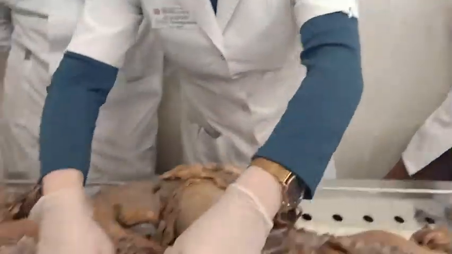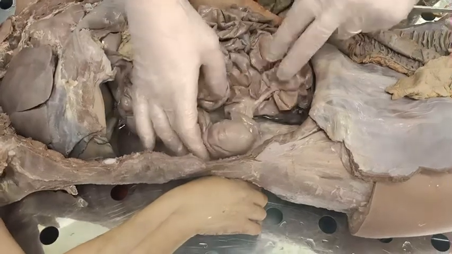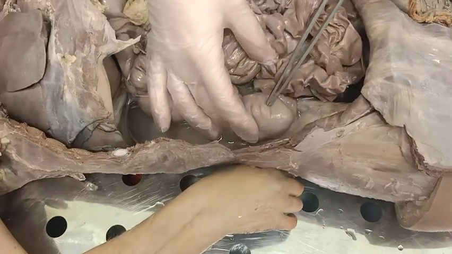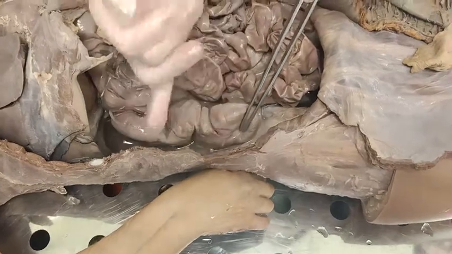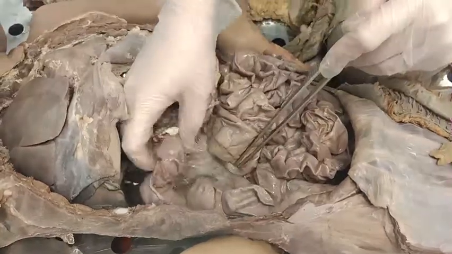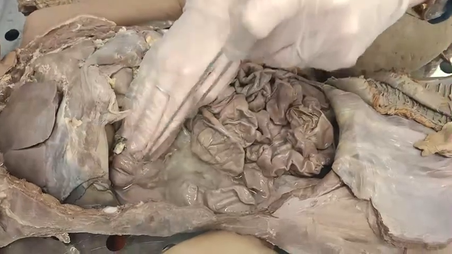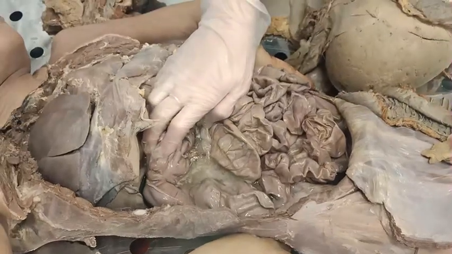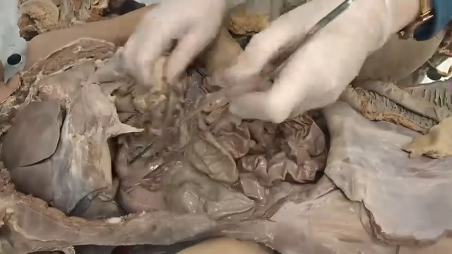Okay, as I told you, there are several parts. You have to know the topography. The cecum starts at the level of the right iliac crest, and its dome, its inferior part, is directed to the false pelvis. At the level of the right iliac crest, the cecum continues to the ascending colon, ascending because it goes upward. Then below the right lobe of the liver there is the right colic flexure, or hepatic flexure. Here the ascending colon continues to the transverse colon.